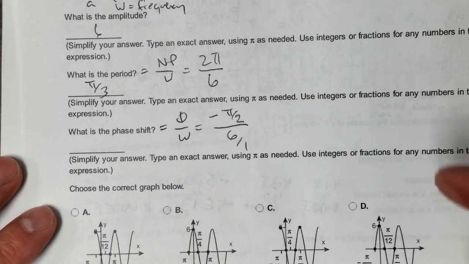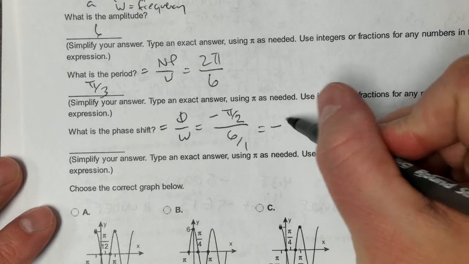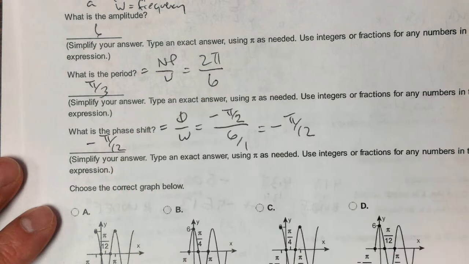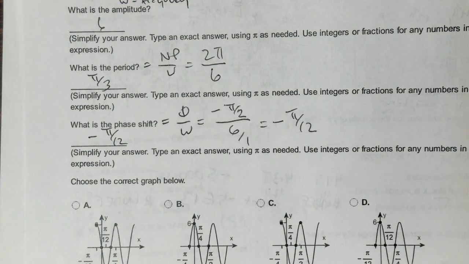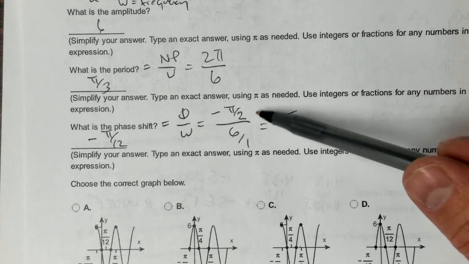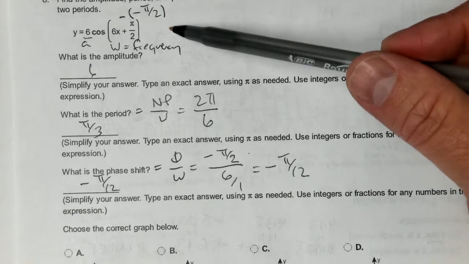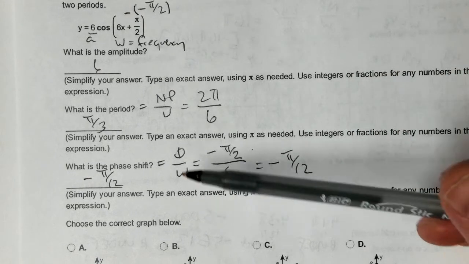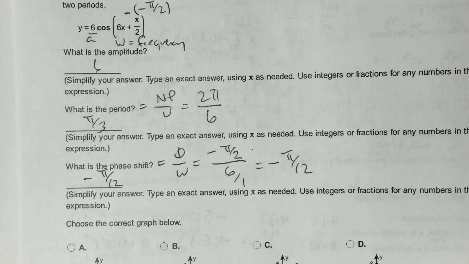And I'm putting 6 over 1. So think of that as negative pi twelfths. So whenever it's plus, make sure you change it to minus, like minus a negative. And then you do right over left, which is the phi over the W.